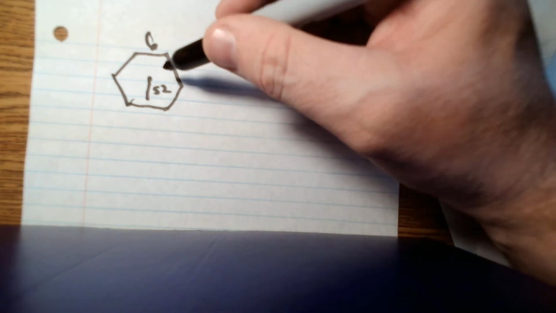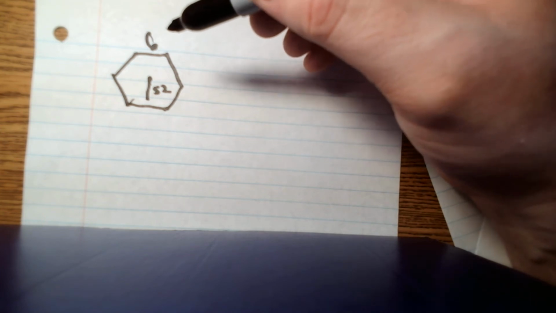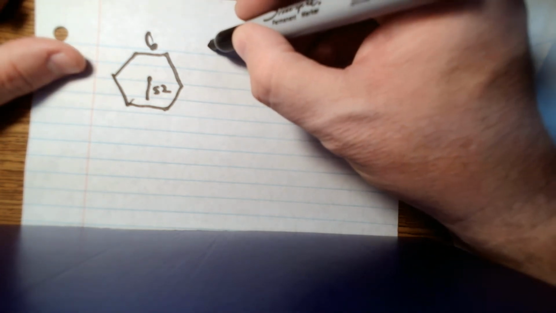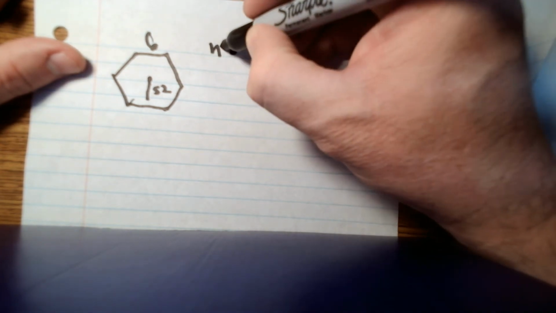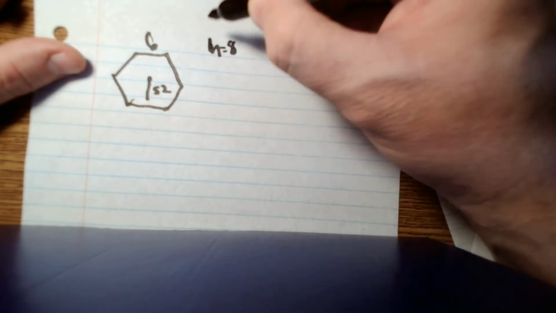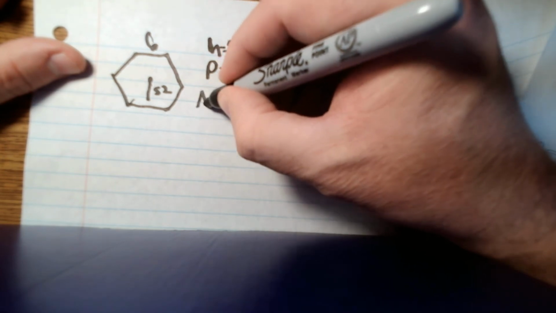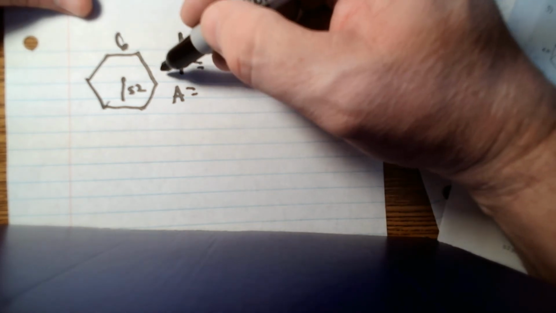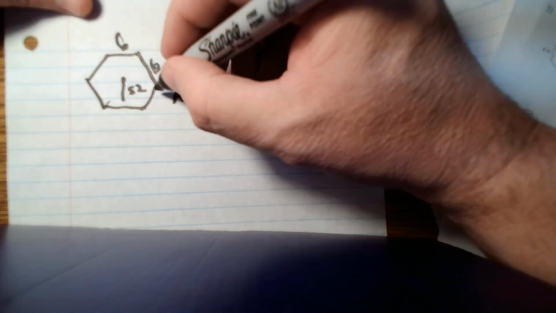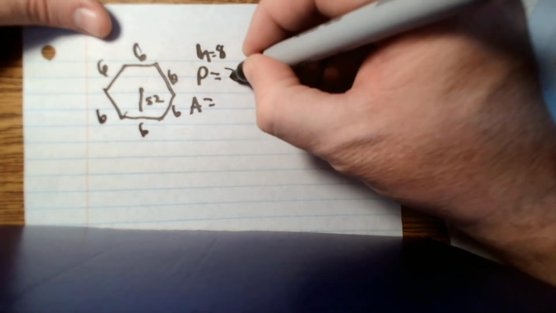I know that this is the base because all of the lateral faces are going to be rectangles. So the height, the distance between the 2 hexagons, is going to be 8. So I got the height. That's easy. Now I need to know the perimeter and the area. The perimeter is just 6 sixes, which is 36.